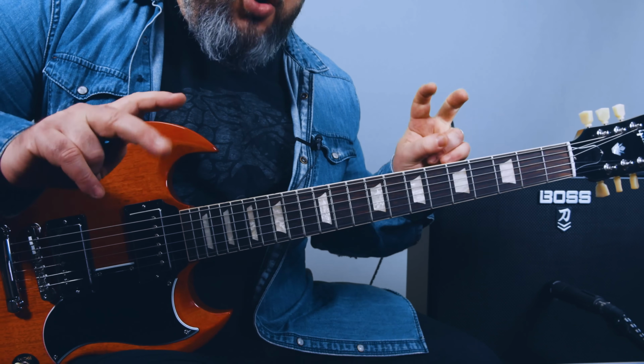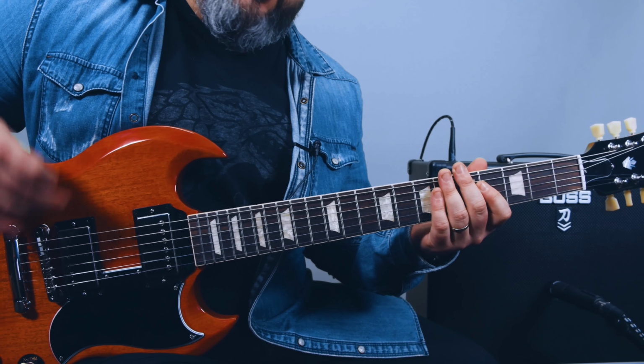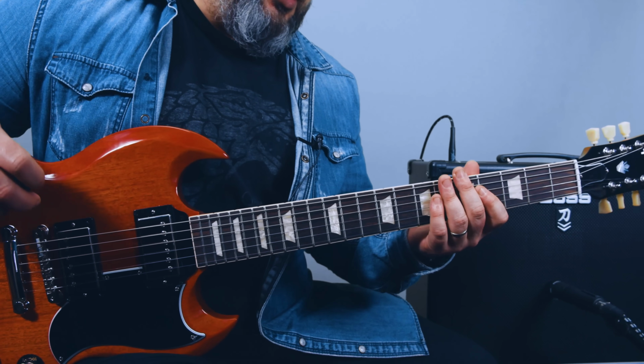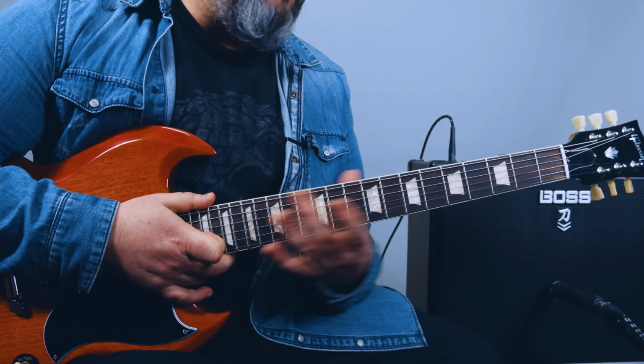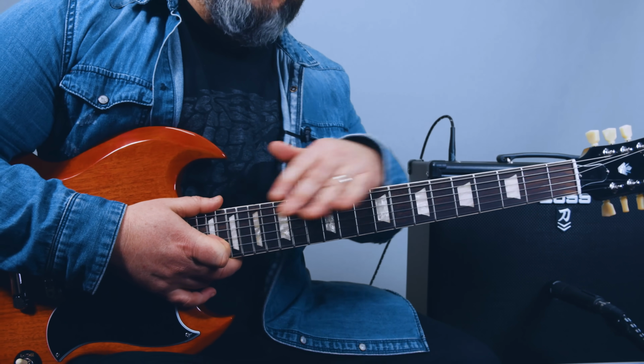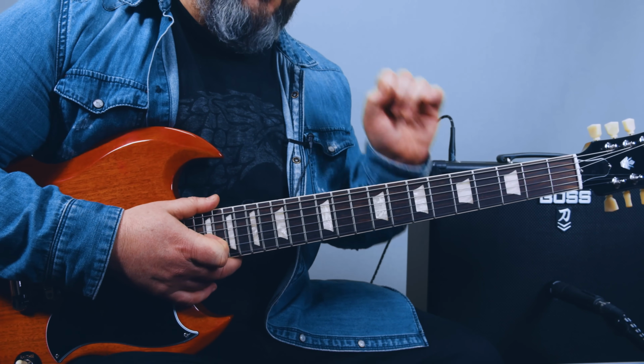All right, let's get to it. So modes are actually a function of the major scale, the do, re, mi scale. There's 5 shapes that you would have to memorize to then be able to play every mode. There's 7 modes. You can play them up and down the entire neck if you knew 5 shapes.